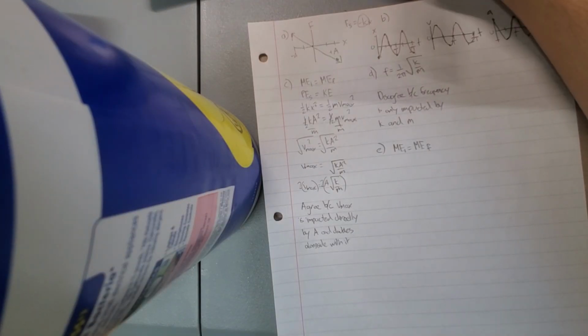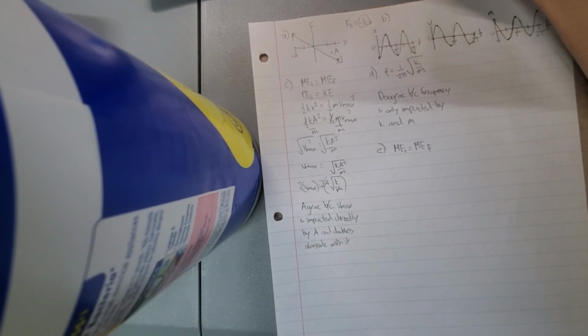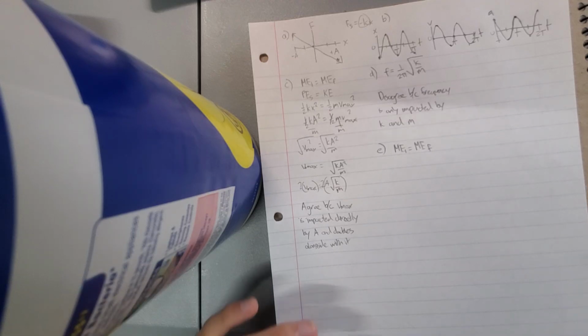So the function given has a squared minus x squared, which means there's gonna be 2 spring potential energies and then KE.